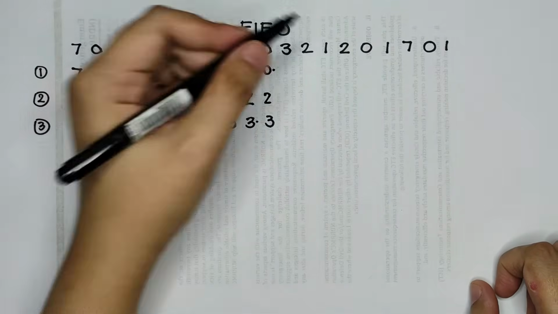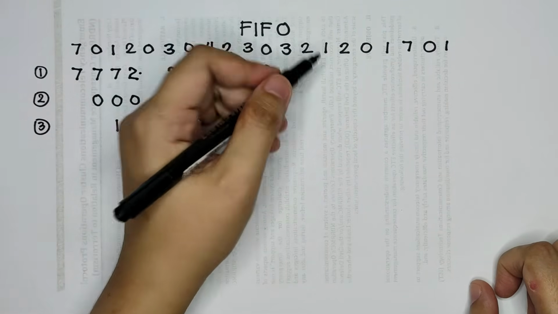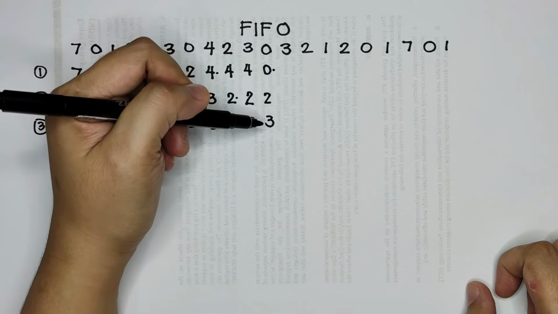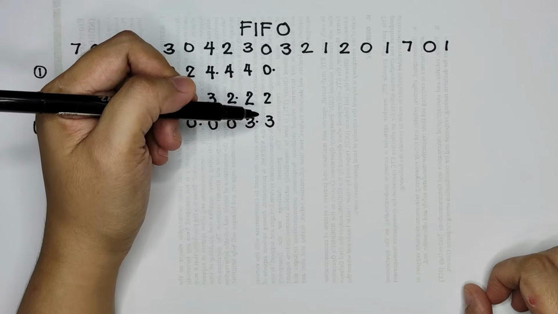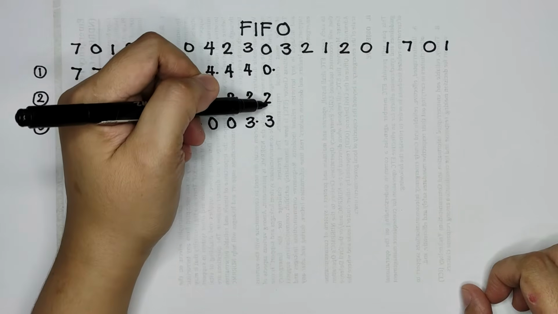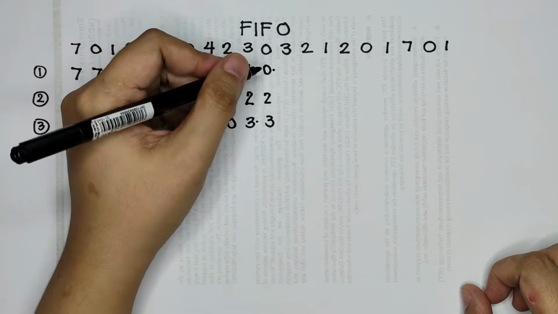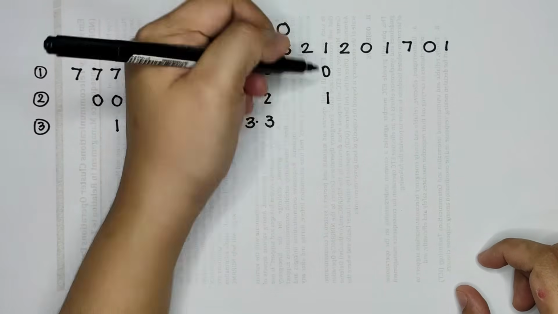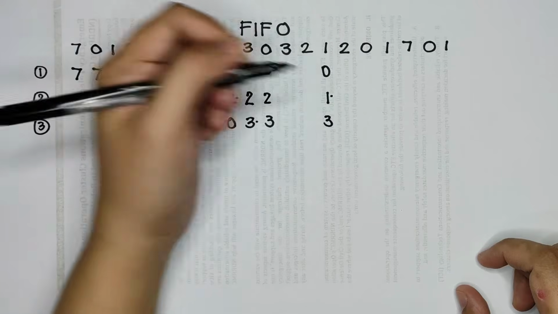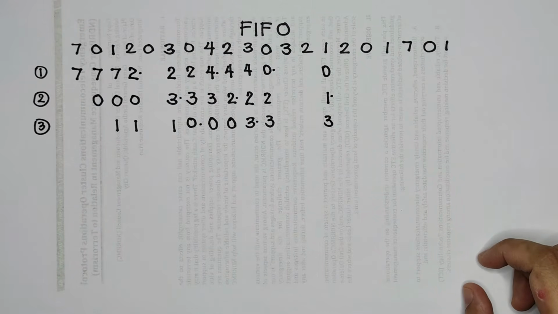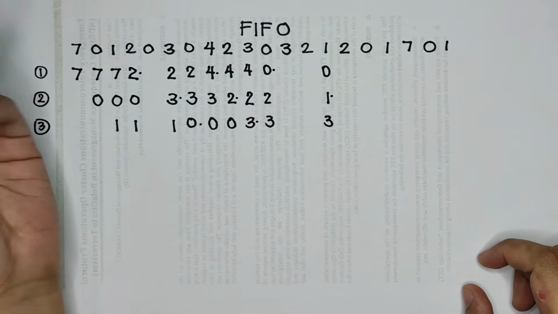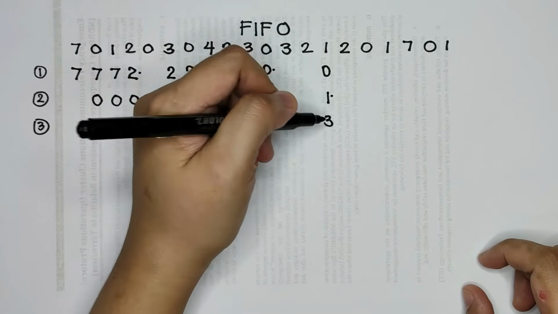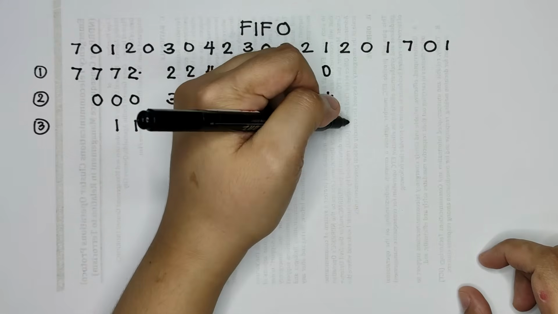Okay, next is we have, let's just keep 3 and 2, and then let's have 1. 1 is not in any of the page frames. So the next victim frame would be 2. Replace 2 with 1 and then copy 0 and 3. Again, this is our latest value. Then next is 2. It's also not in any of the page frames. So our next victim frame is 3. So replace 3 with 2.